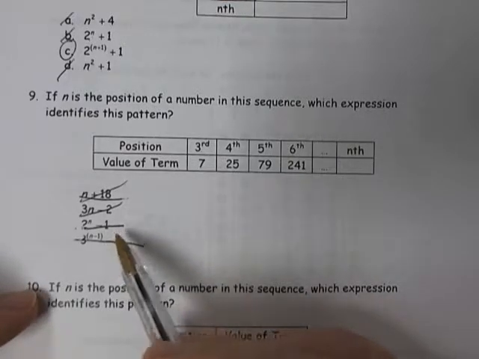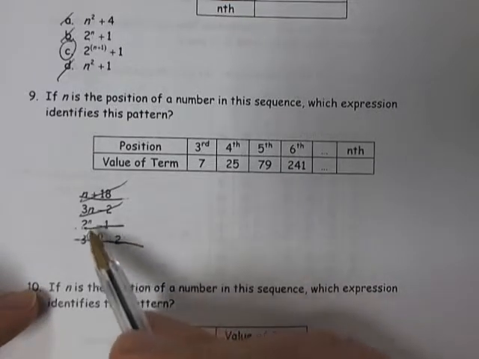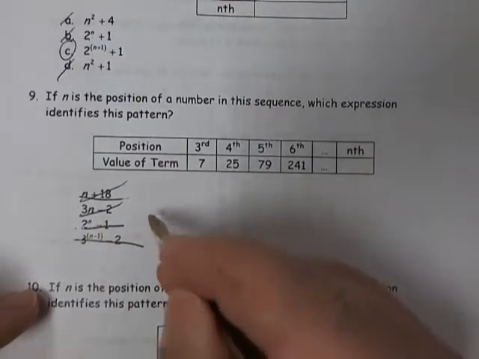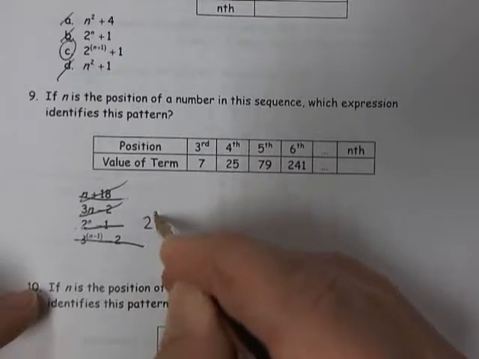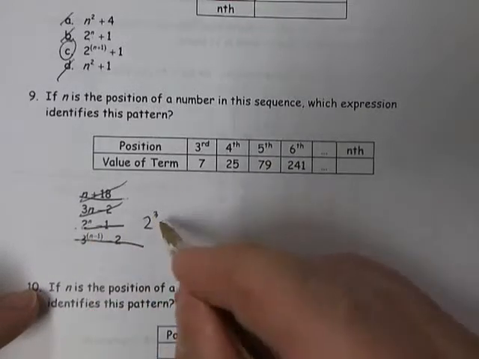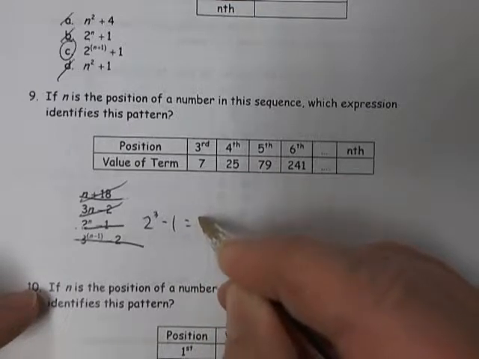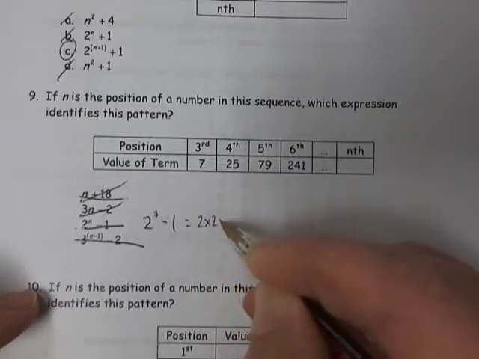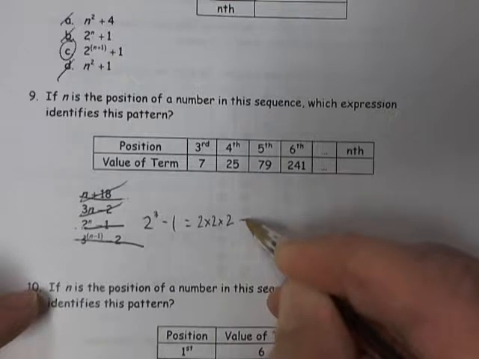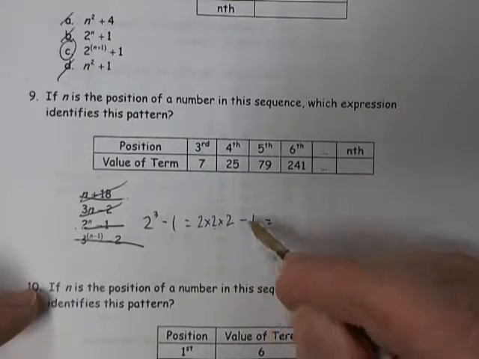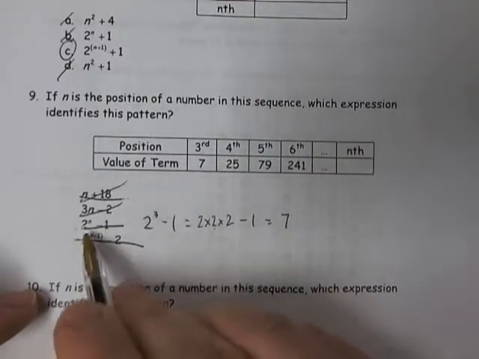And this copy didn't really turn out very well. There's lines through the answer choices. Let's see if I can read this. 2 to the third power, because we're plugging in the third position for n, minus 1. Well, recall, 2 to the third power is the same thing as 2 times 2 times 2 minus 1. 2 times 2 is 4. 4 times 2 is 8. 8 minus 1 is 7. So far, this rule checks out.